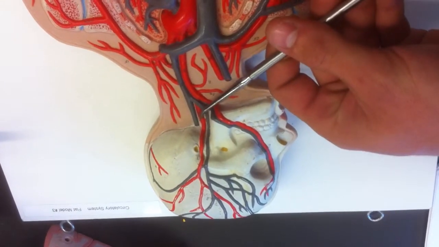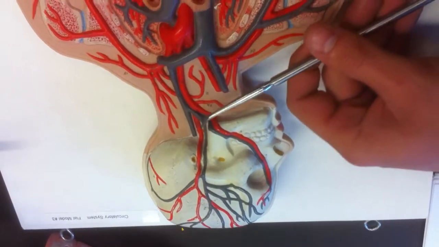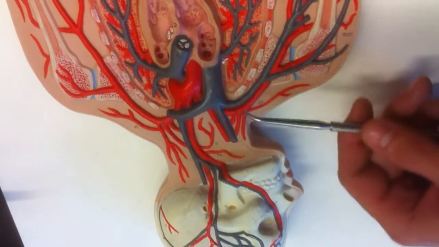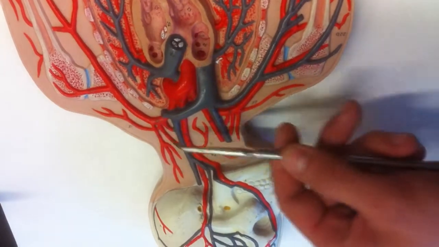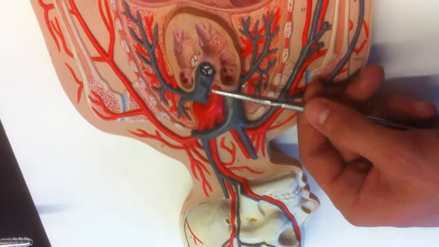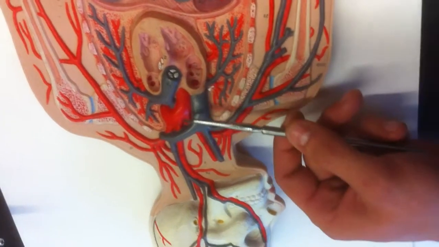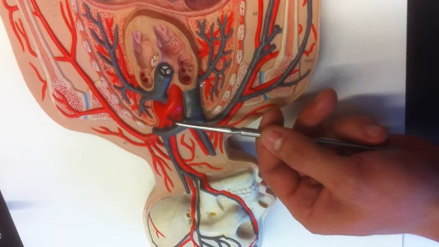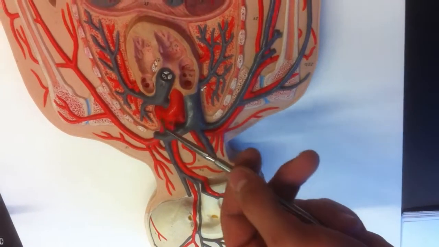18A. The external carotid artery, I don't think it shows. The subclavian artery, the pulmonary trunk, the aorta, the ascending aorta, the aortic arch, and the descending aorta.